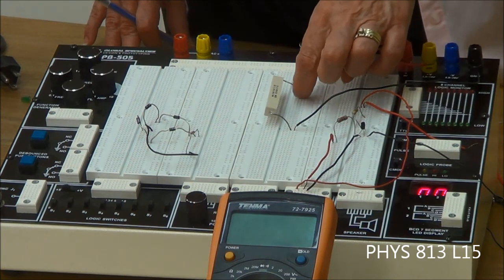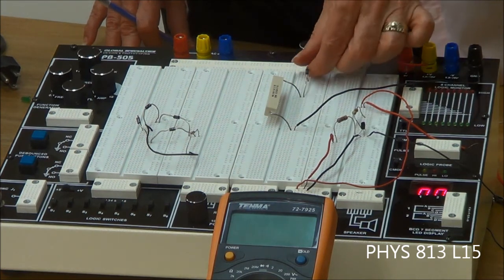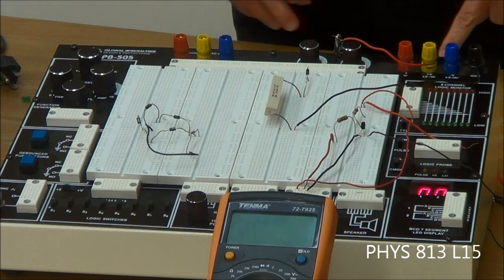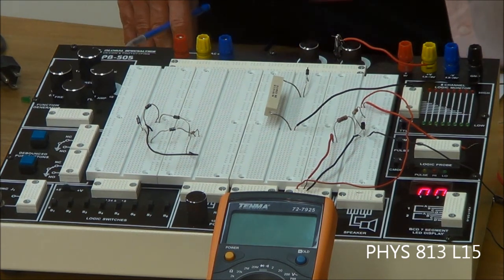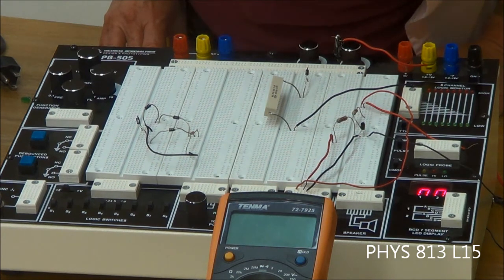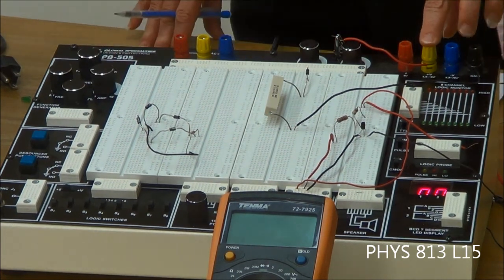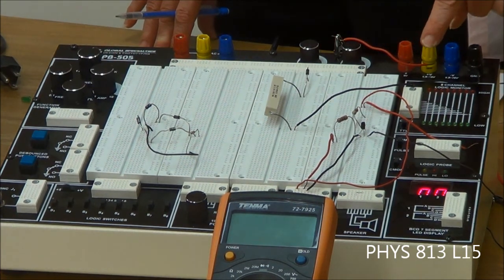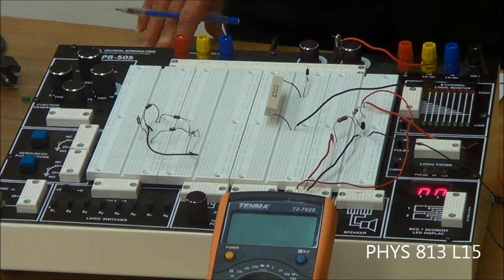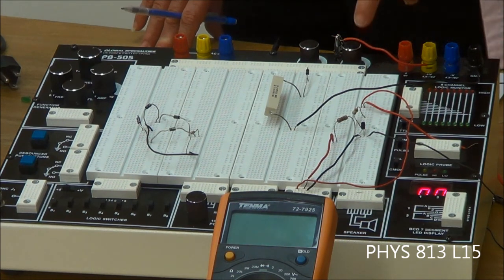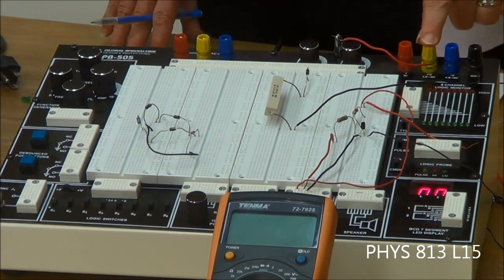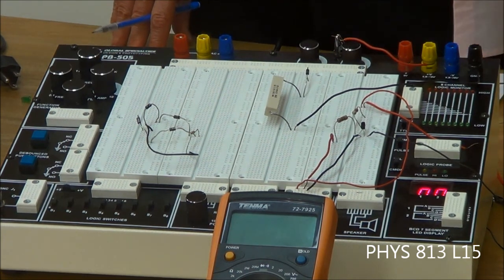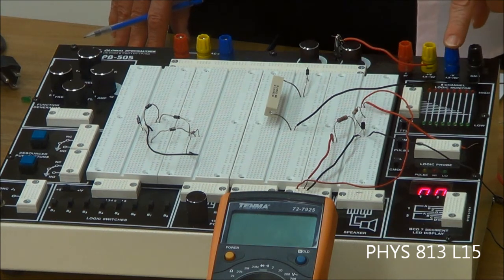Make sure it's in the same row, and then up here. I have this in the forward bias position because this wire is connected to the positive voltage. If you want to do the negative first, you would just move it over here to the negative voltage.